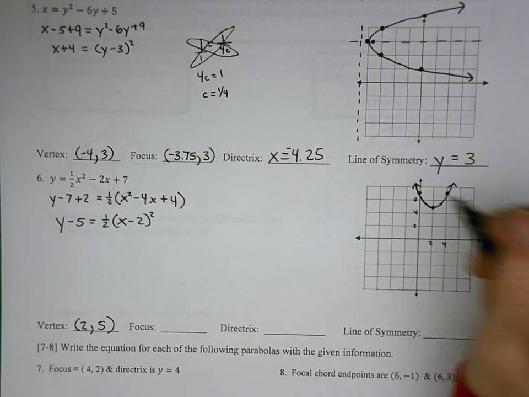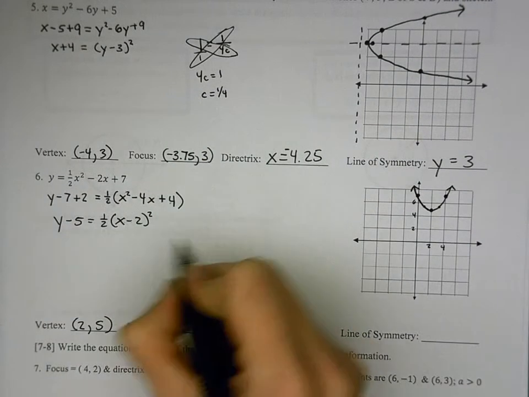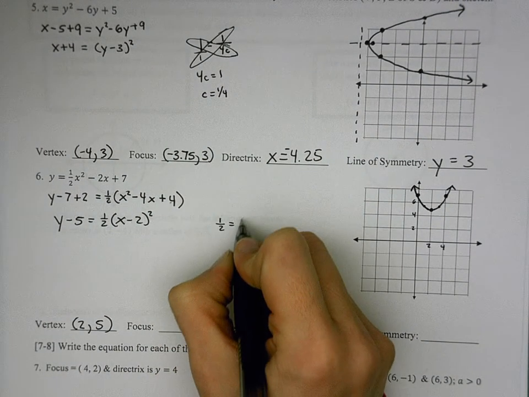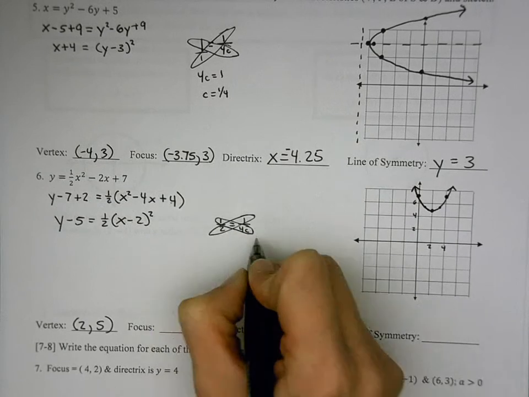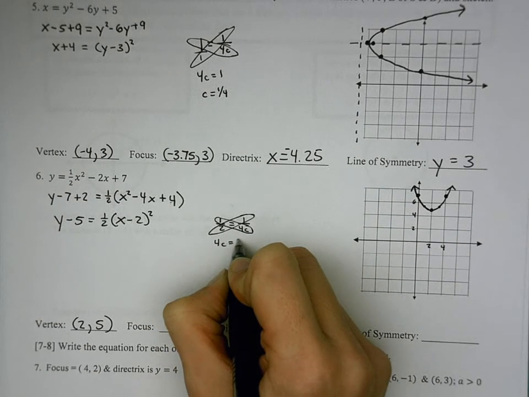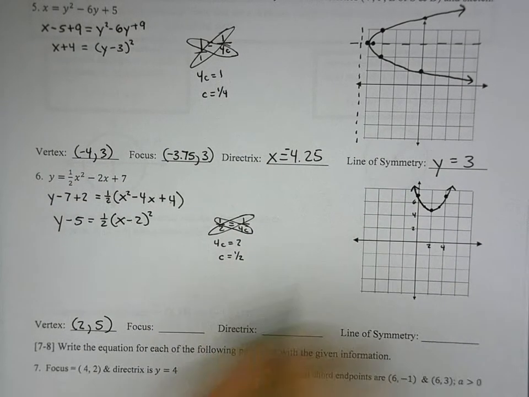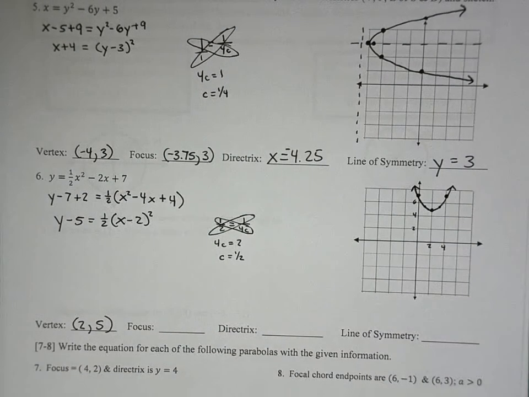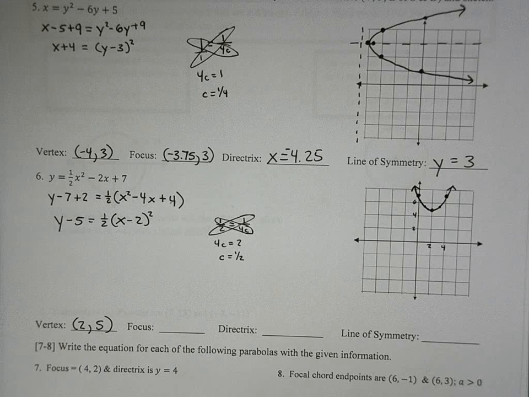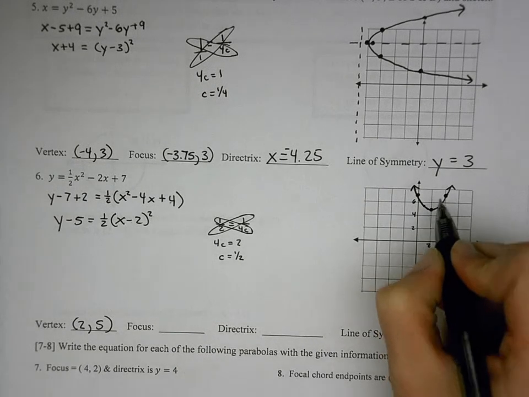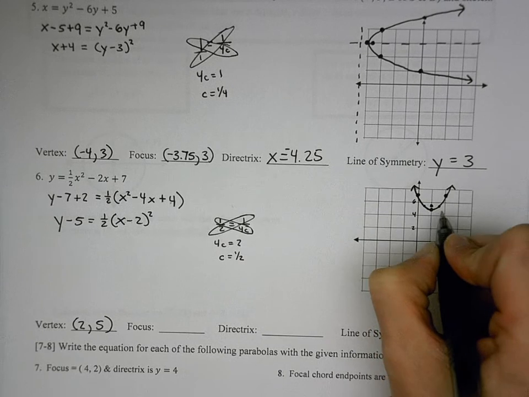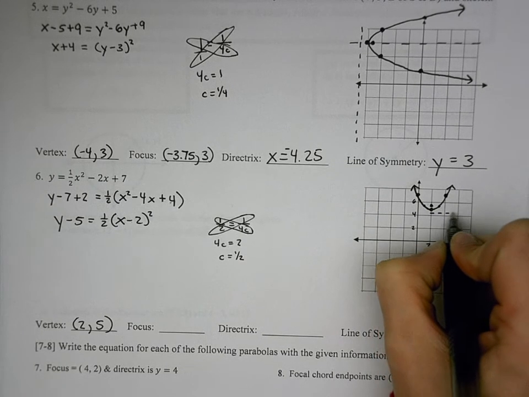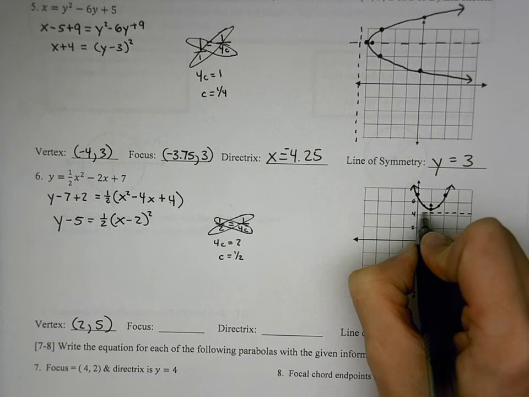Okay, your a in this case is 1/2, which equals your 1 over 4c. 1 times 4c is 4c, 1 times 2 is 2, so my c is 1/2. So my focus and directrix are 1/2 in either direction from my vertex. In this case, focus would be up, because I have to go inside the parabola, so it would be 1/2 up, which is here. Directrix would be 1/2 the other direction, so in this case that would be down. So here's my directrix.